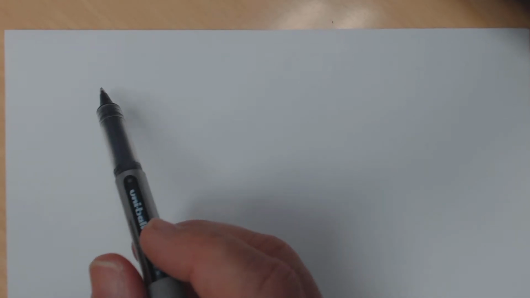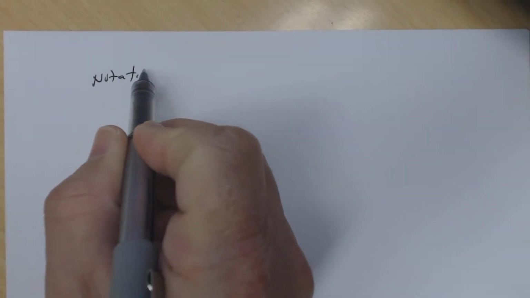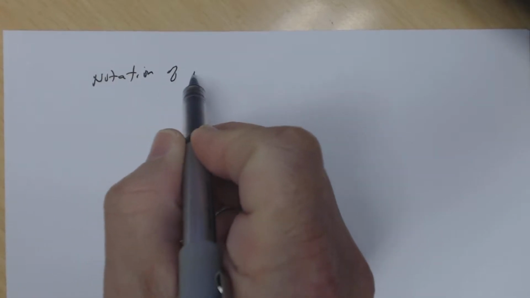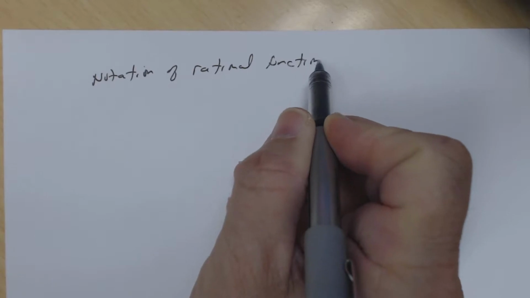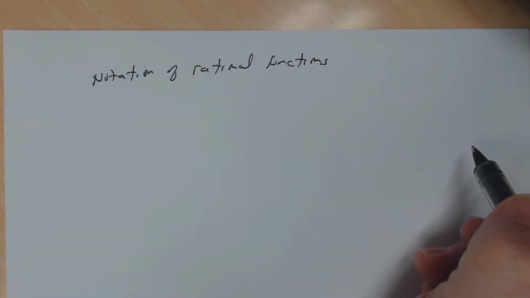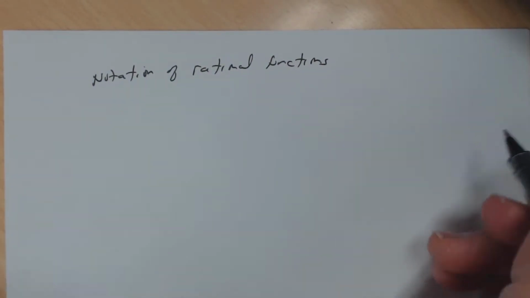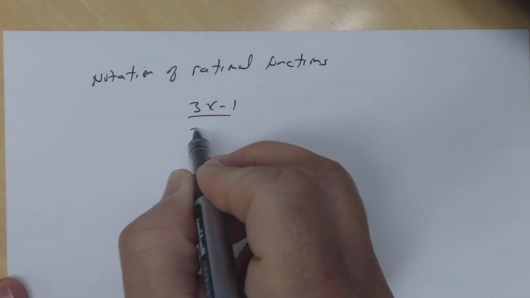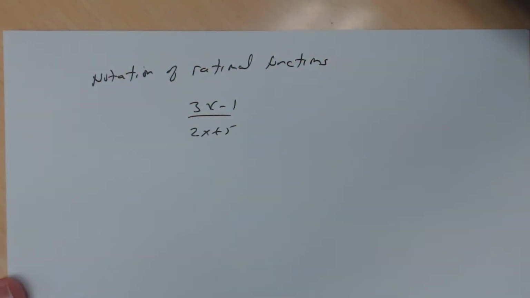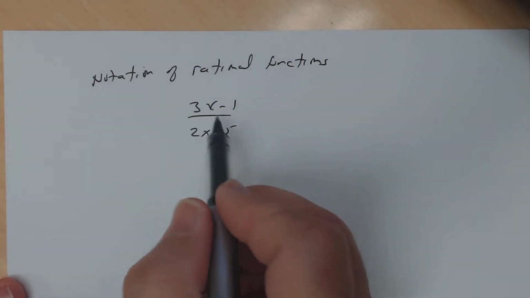Now, when you take college algebra, you're going to be graphing rational functions. So let's just talk about the notation of rational functions. We know what a rational expression looks like. So a rational expression would be something like 3x minus 1 over 2x plus 5.